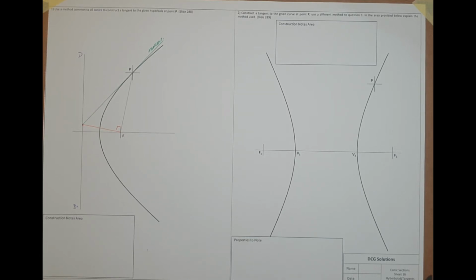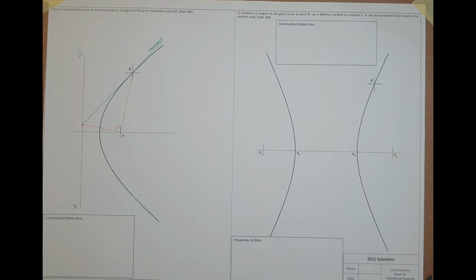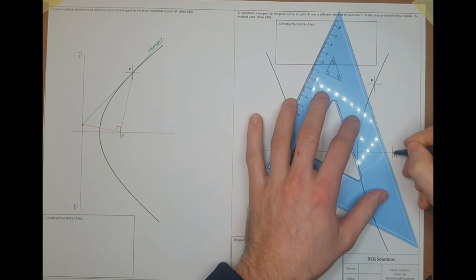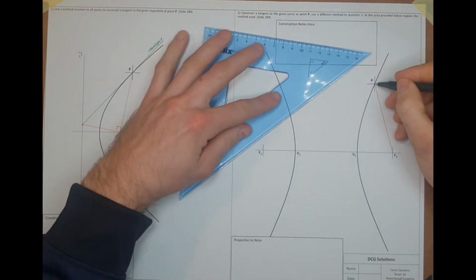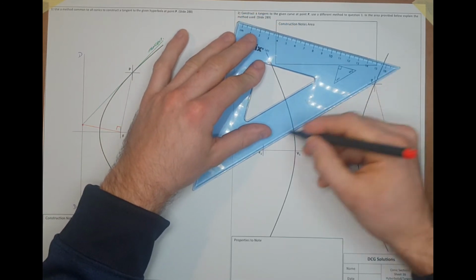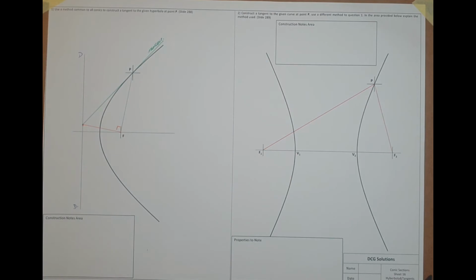In our second method here we have both focal points, both branches, but we don't have any directrix line. So we think back to an ellipse, back to junior cert. In junior cert, if you were drawing an ellipse and were asked to find a tangent, the first thing you do is join the focal points to the point on the curve. Now you keep going through, but for now we'll just join to the point on the curve here. And now we'll just bisect an angle, just like we would have at junior cert.